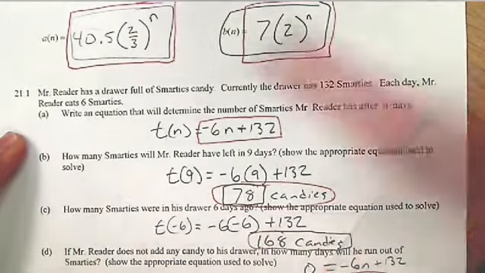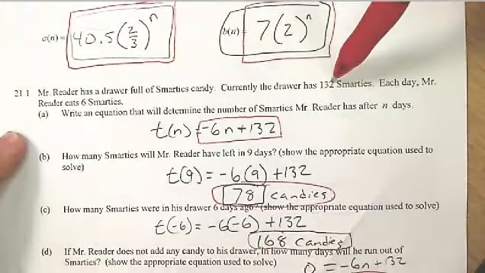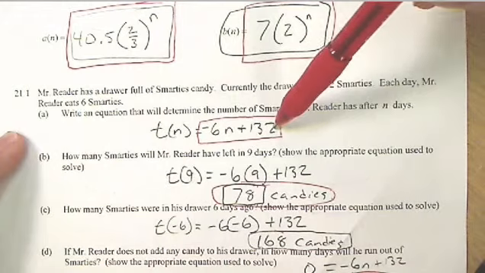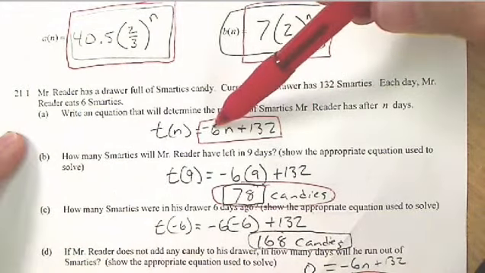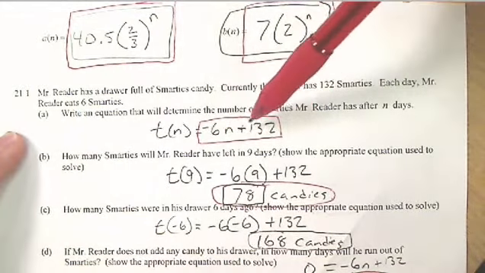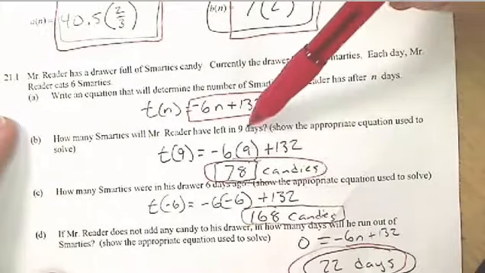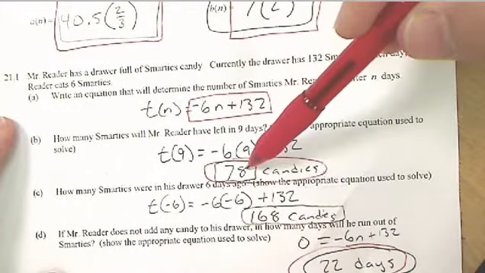This reader's eating a lot of candy. Start off with 132, and he eats 6 every day. It's a negative 6 because it's going down. In 9 days, so you plug in 9, you get 78.